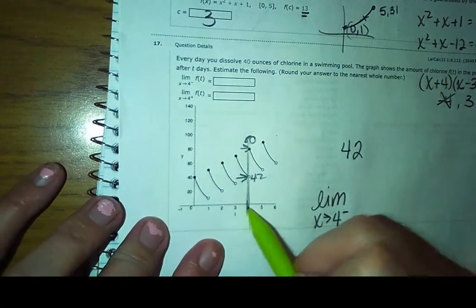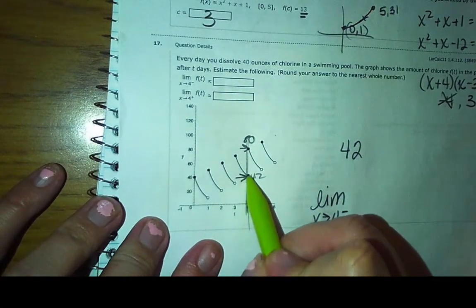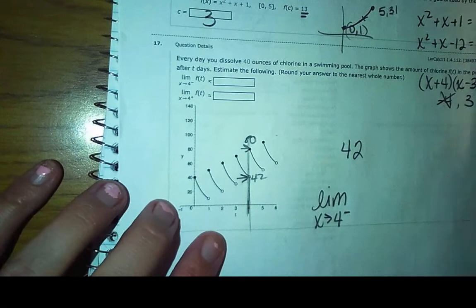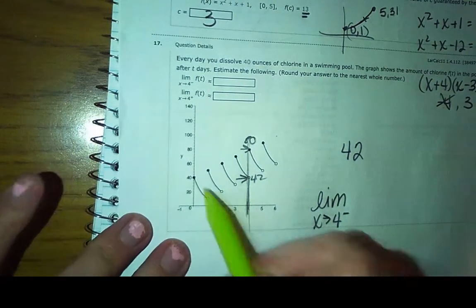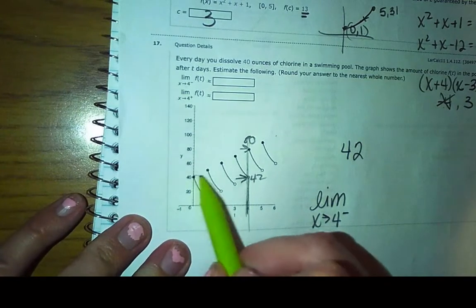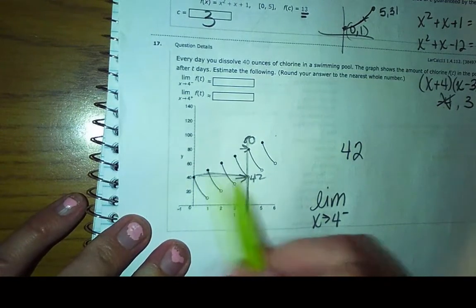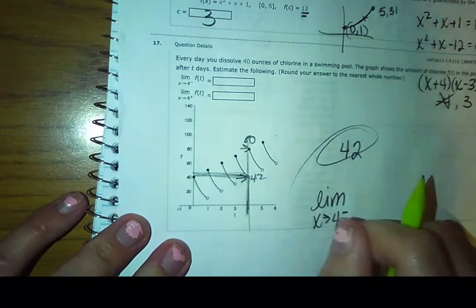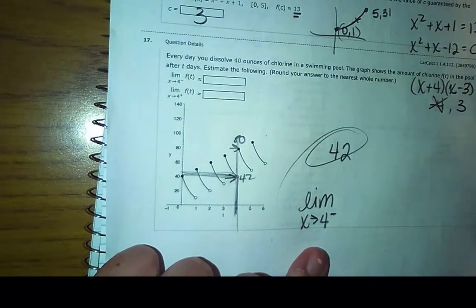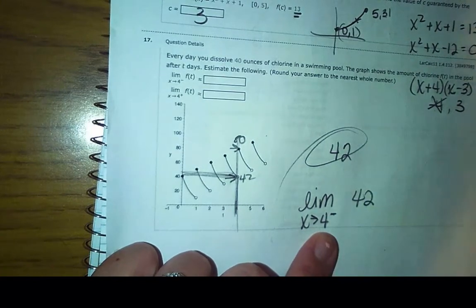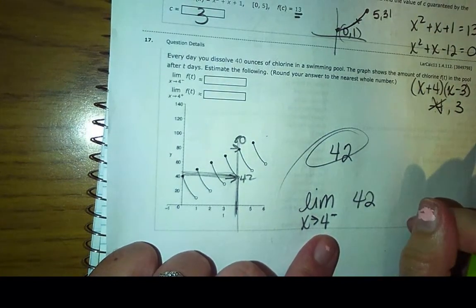So what we have is, as x approaches 4 from the left, that means he has not dumped in the chlorine yet. Okay, he has not dumped in the chlorine. So I was thinking that looked more like 41, 42, somewhere in there. So that's why I circled 42. So as you come at day 4 from the left, before you dump the chlorine in, I'm personally going to say there's 42 ounces of chlorine still remaining.